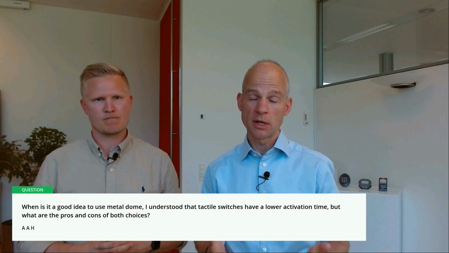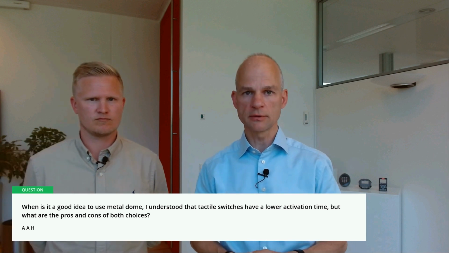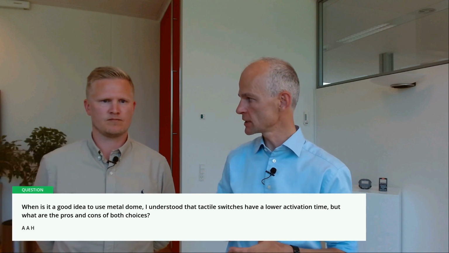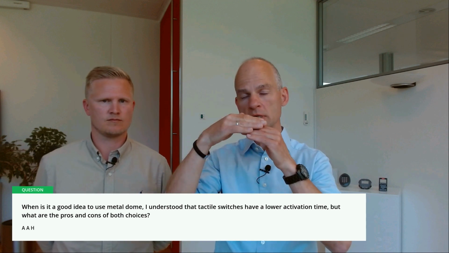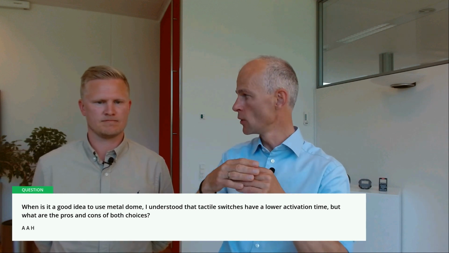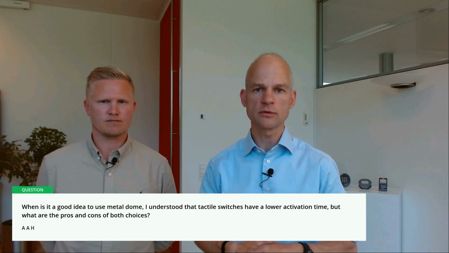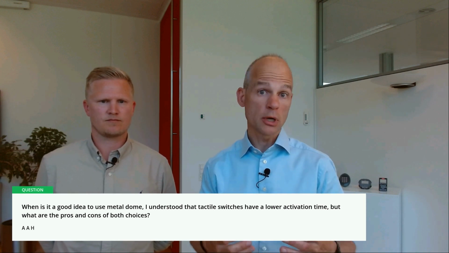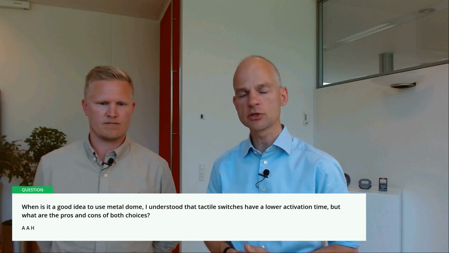Maybe to add from my side, it's also a little bit subjective, because the clicks in a tactile switch and in a metal dome are a little bit different, and depending on the top material you have, like silicone rubber or foil, it's a subjective choice of what you like. Beside the cost aspects and the functional aspects.